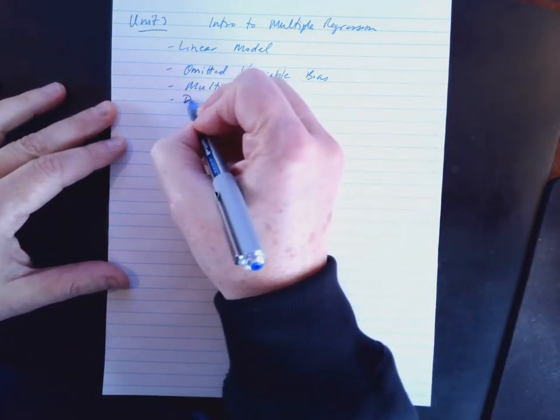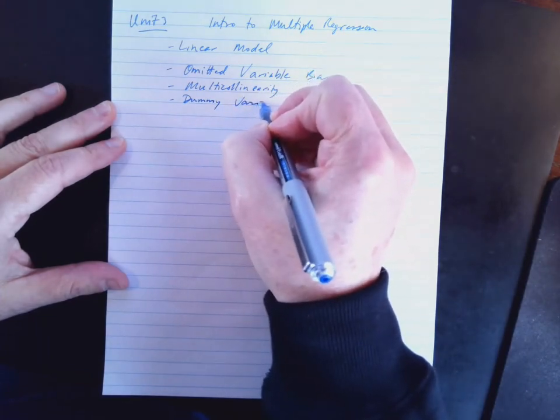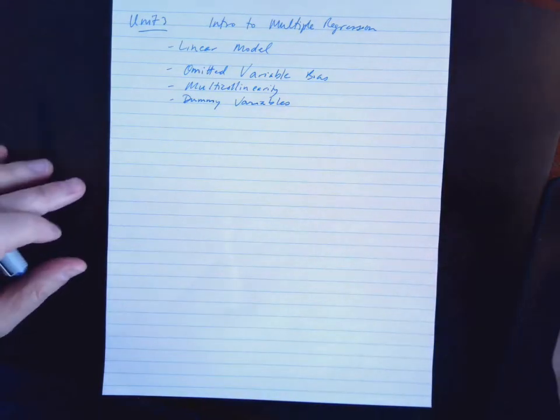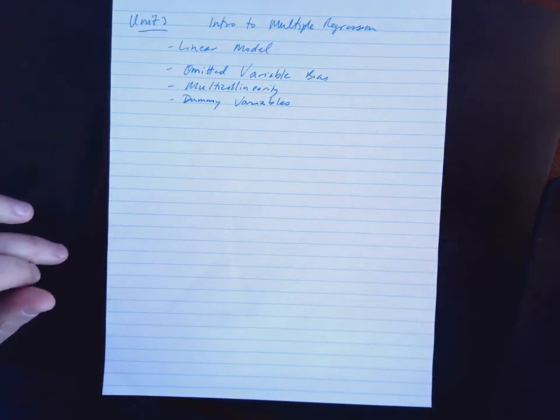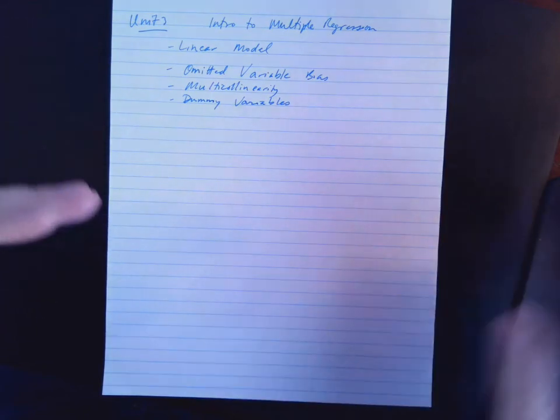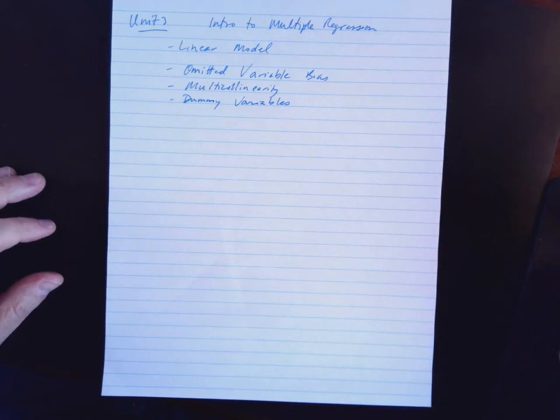And then we also introduced the idea of dummy variables. So just binary variables, 0 or 1. And so this was the intro to multiple regression, and also the introduction to the whole notion of model building and selecting the linear model.